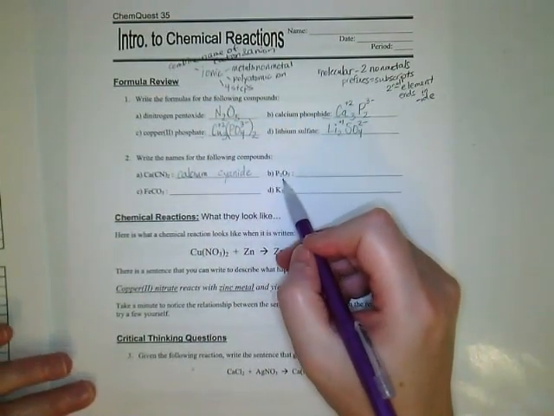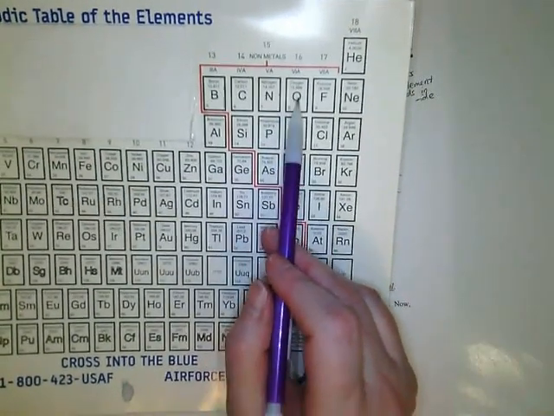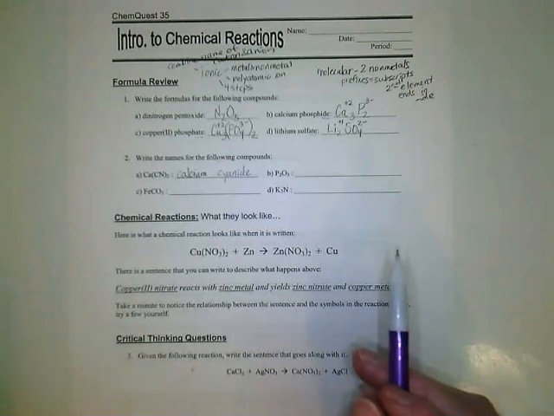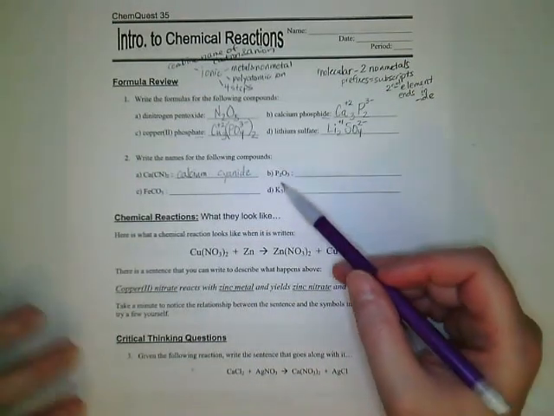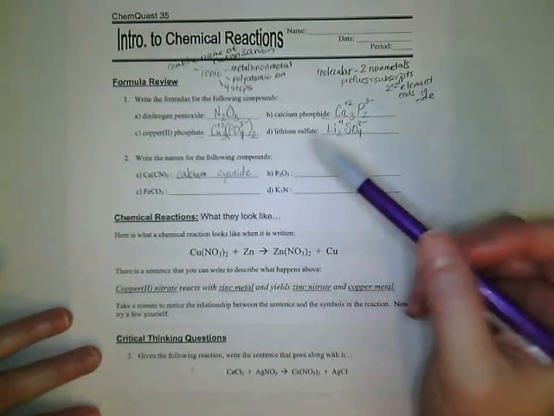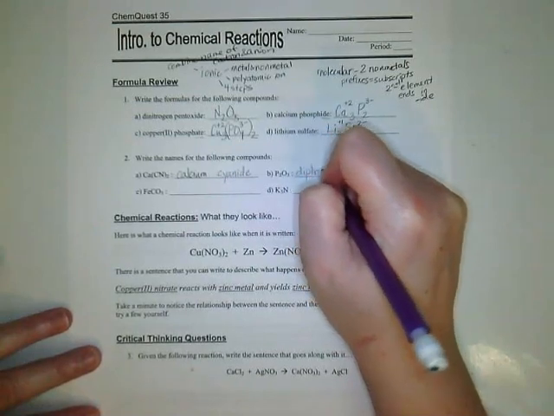Letter B, P2O3. Okay, again, phosphorus, oxygen, nonmetals. So my subscripts become prefixes. So 2 is di, so this is diphosphorus.